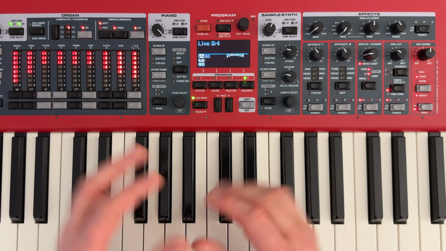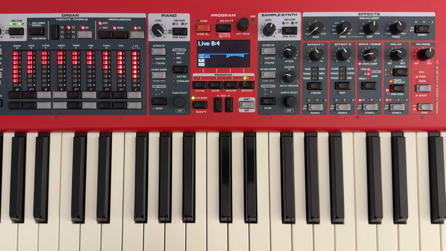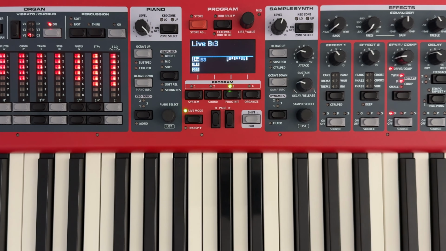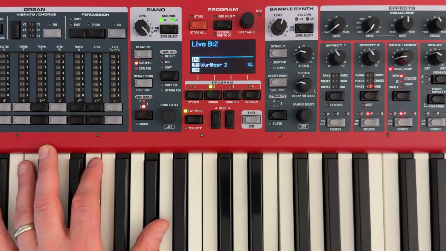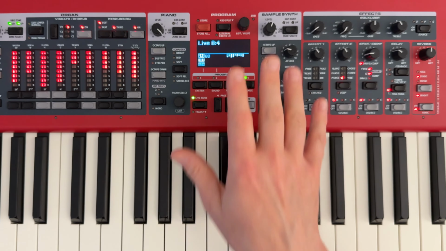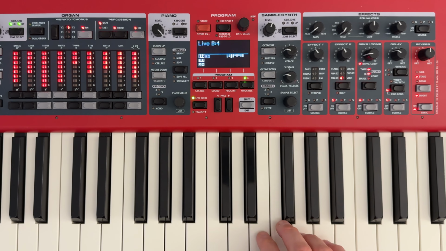That way, if anything's different about it, I can negotiate it real fast to get it back to where I need it. So for instance, let's change something about this one. Yeah, put a little phaser on there. If I leave this organ and go to like a Wurlitzer, now if I come back to the organ, it should be where I left it. Phaser and all, which is not what I want.